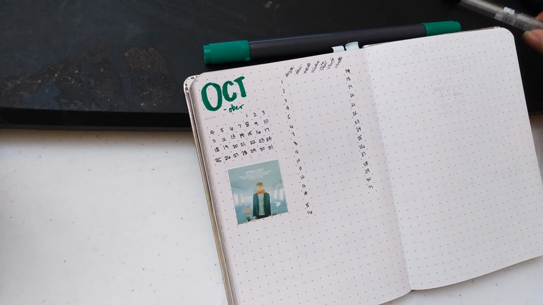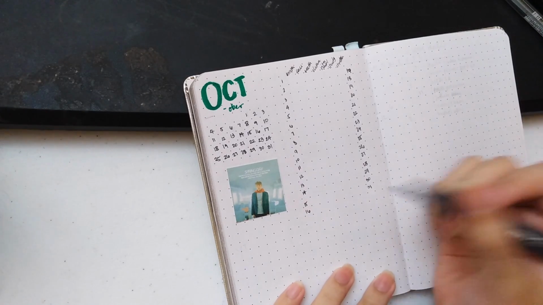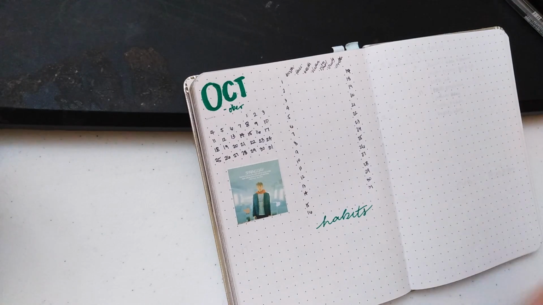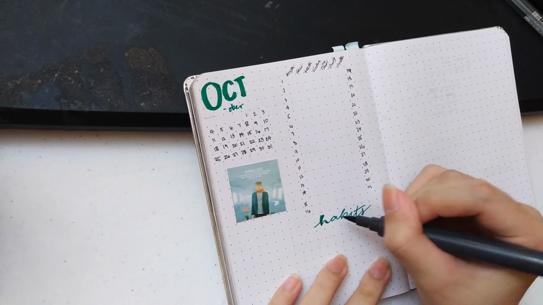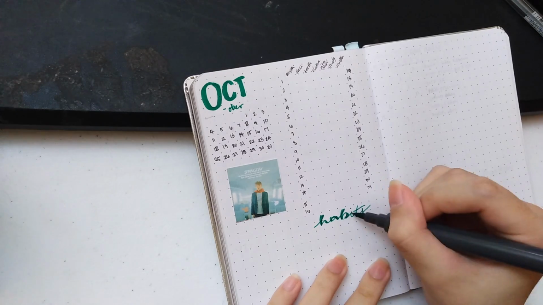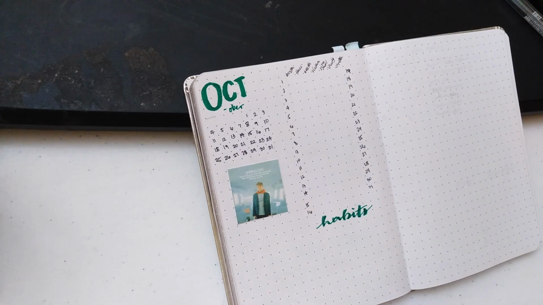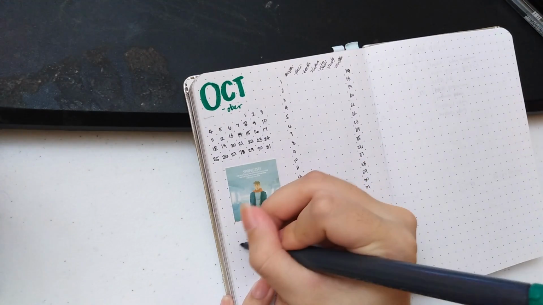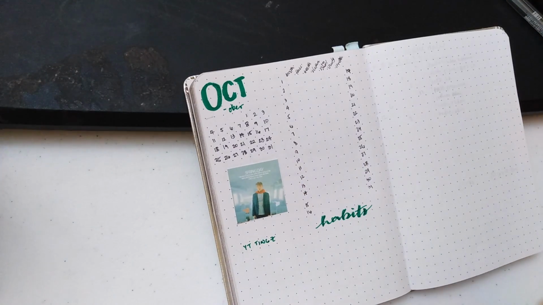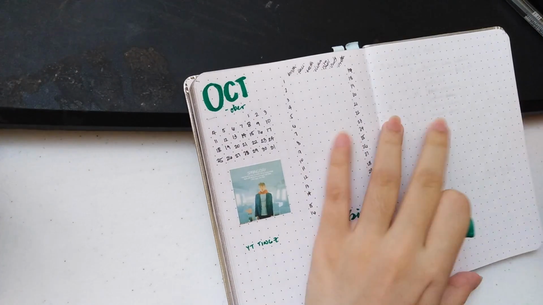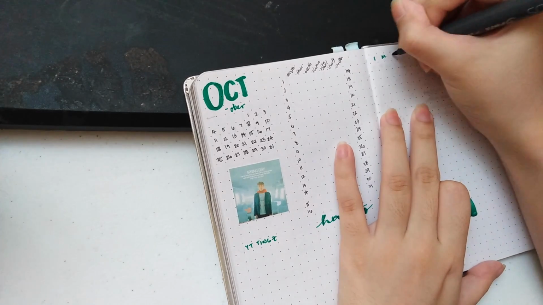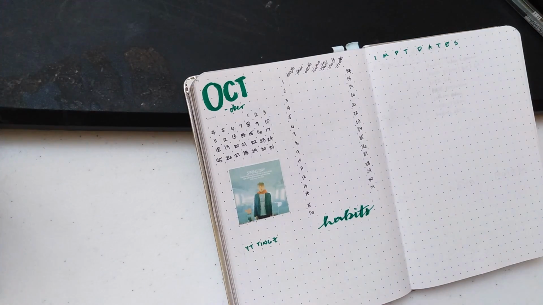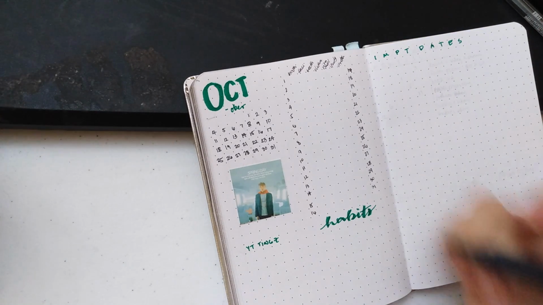So in October, we're doing the weekly spread, and for the first part, I put in the calendar, the habits, the usual, but I also added this thing that I did in the start of the year. It's called a future log, and I only made one for just this month. This is like a test to see if it's actually helpful, or if it's of any use to me.